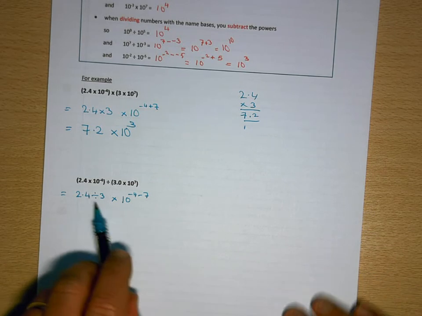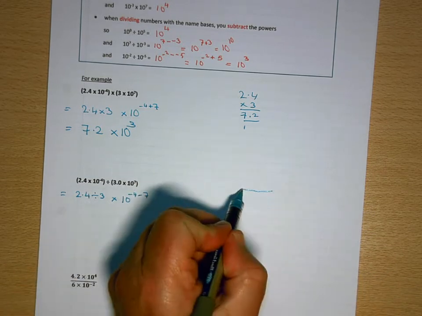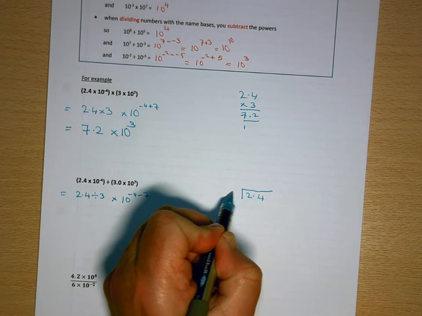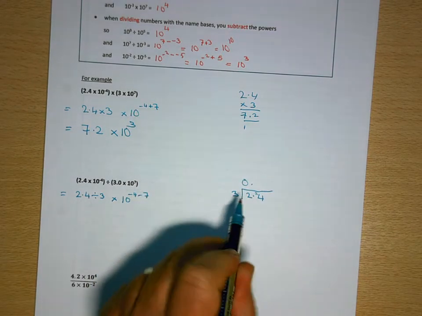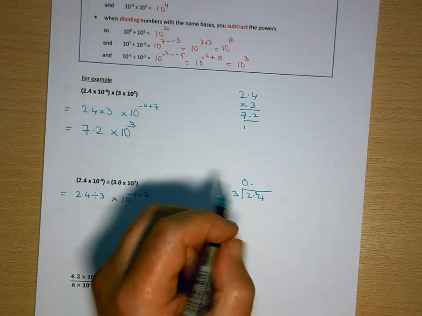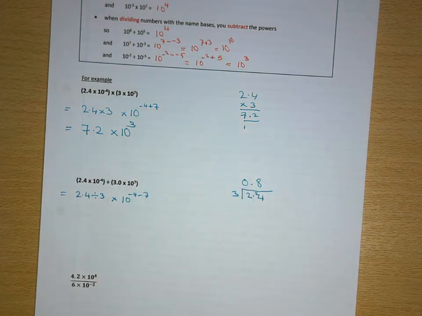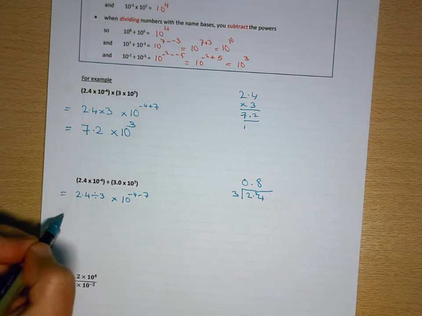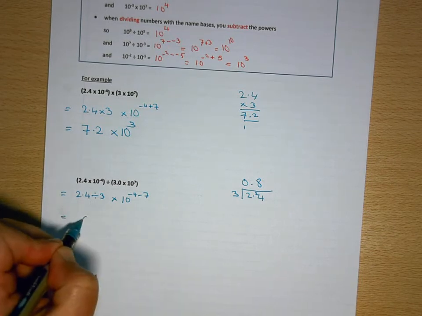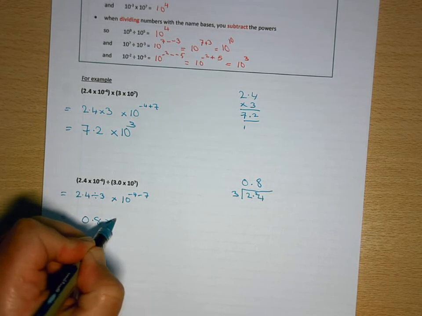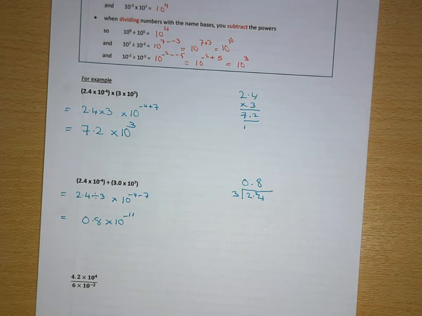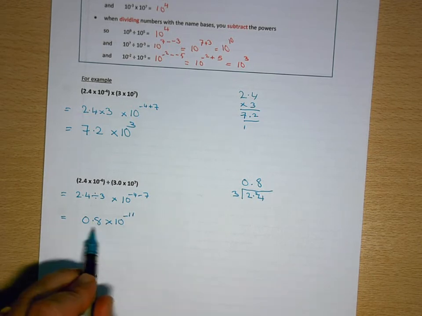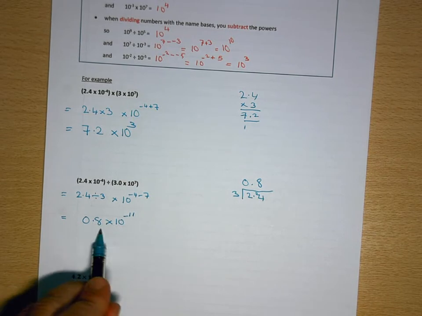So I've got 2.4 divided by 3, so let's pop over here and deal with that. 3 into 2 doesn't go, carry it over. 3 into 24 goes 8 times. So what we end up with here is 0.8 times 10 to the minus 11. Now we've got a problem with that, and the problem is that this isn't in standard form because that's not between 1 and 10.